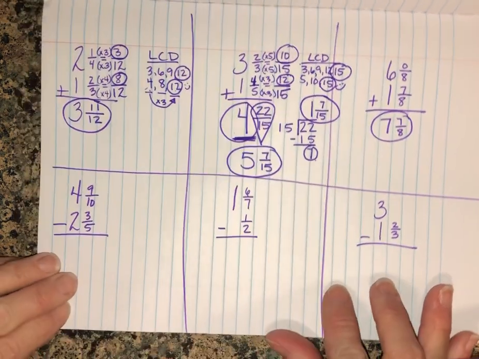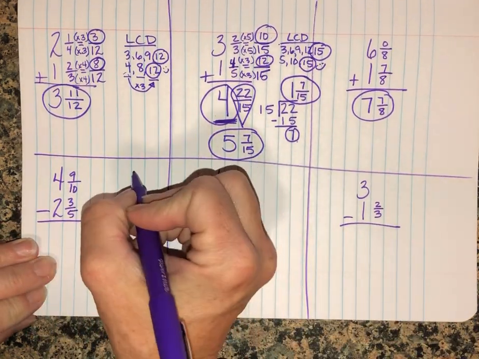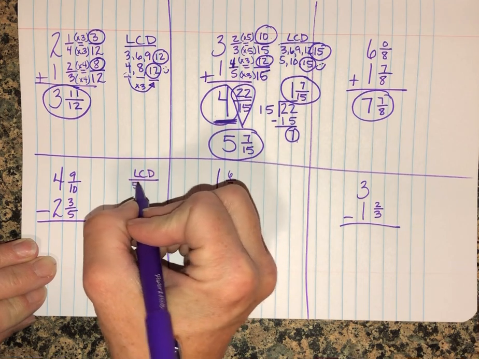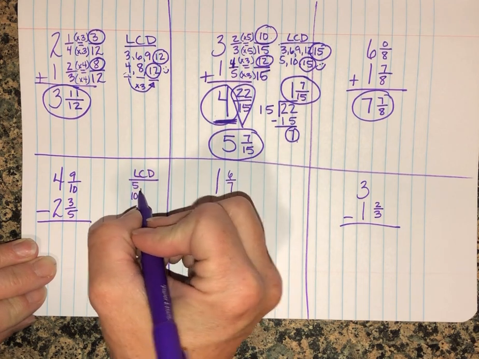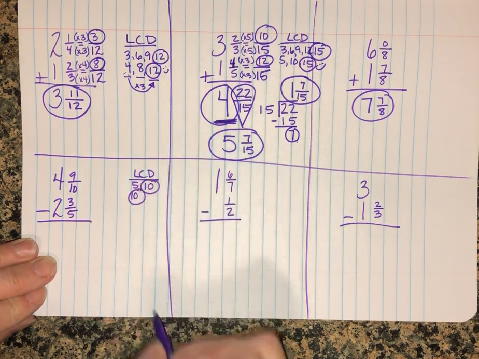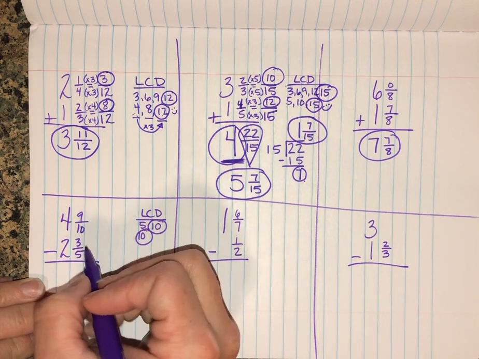The next one here, I'm going to go through these a little bit faster. I've got a 10 and a 5. I'm looking for a LCD of 5 and 10. I list out the multiples, 5, 10. That's my winner. So 9/10 already has his right outfit on for my party.